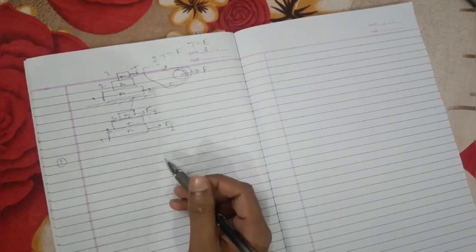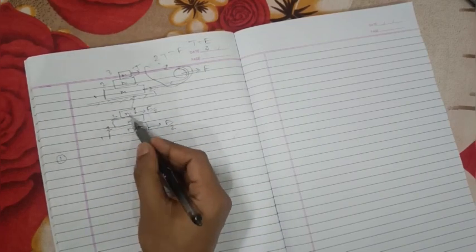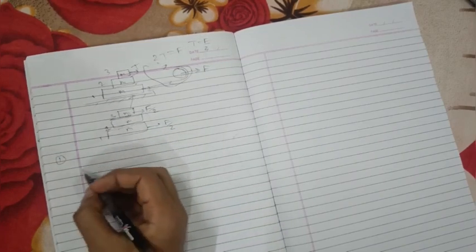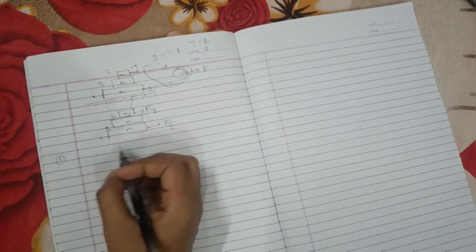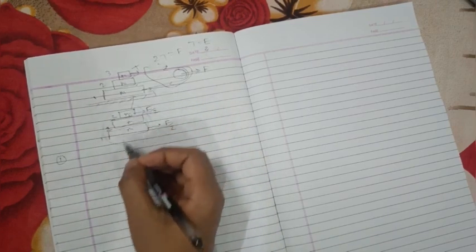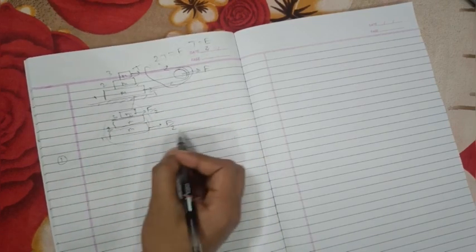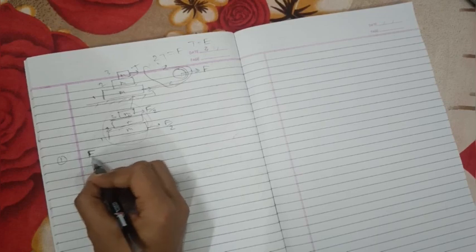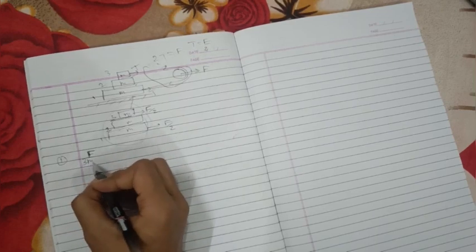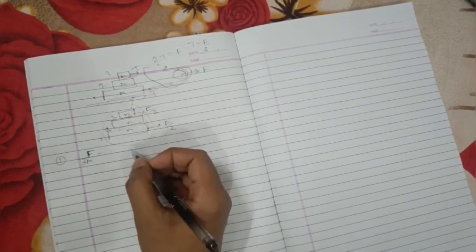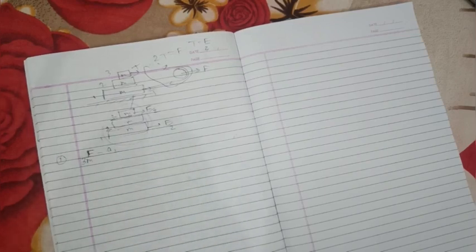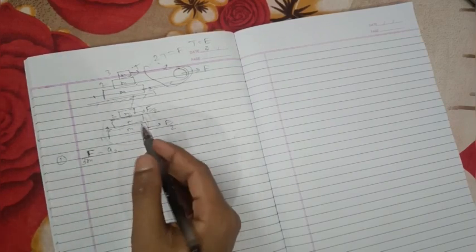The first case would be that all three masses are moving together. If none of them are slipping, there is no slipping at both surfaces, then in that case they will have the same acceleration, and we can treat this as a single body of three masses. So the total force on this body is F, and the total mass is 3m. That would be the acceleration of this whole body and also the acceleration of block 2.